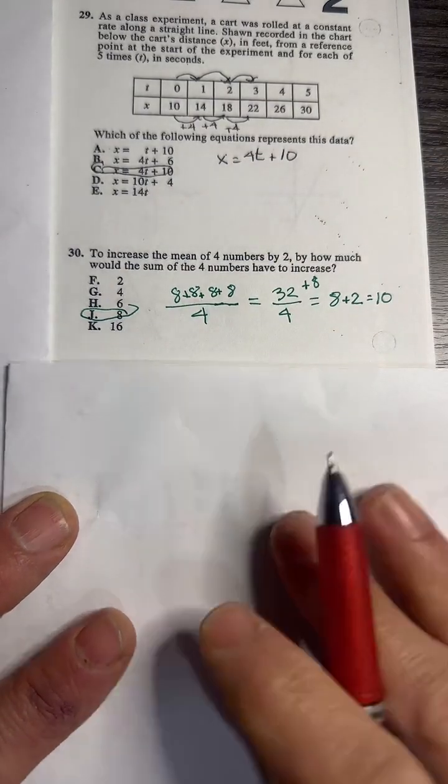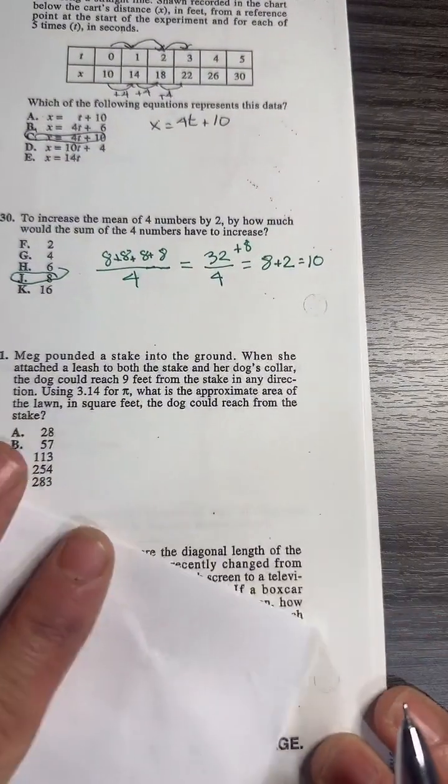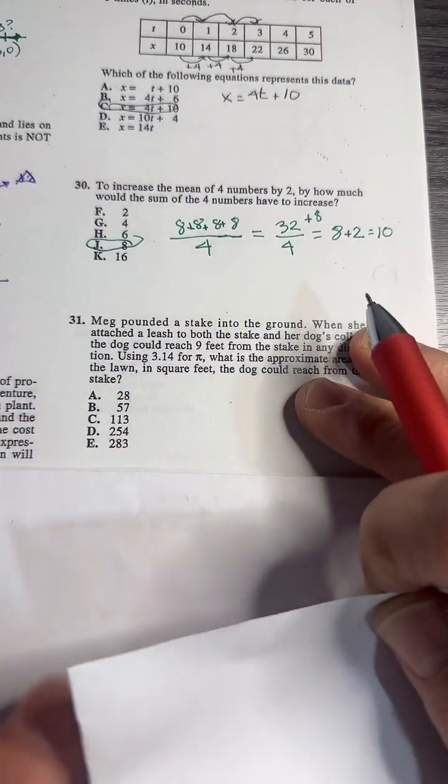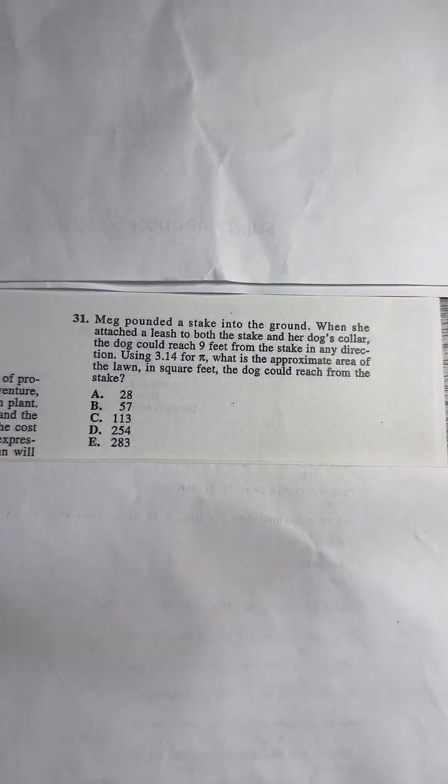All right, 2 more left, 2 more left. All right, we've got Meg. Meg pounded a stake into the ground. I'm sure she did. When she attaches a leash to both the stake and her dog's collar, the dog could reach 9 feet from the stake in any direction. Using 3.14 for pi, which I absolutely hate, but that's ACT, we'll follow their rules. What is the approximate area for the lawn in square feet? All right. What do you got?